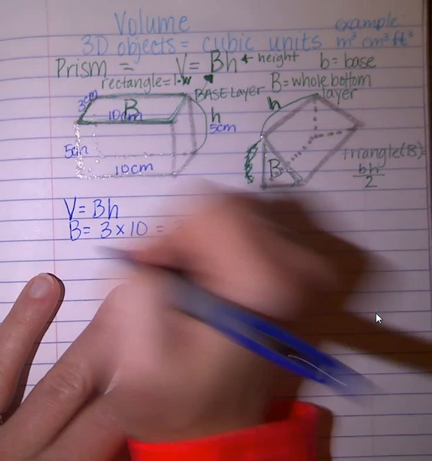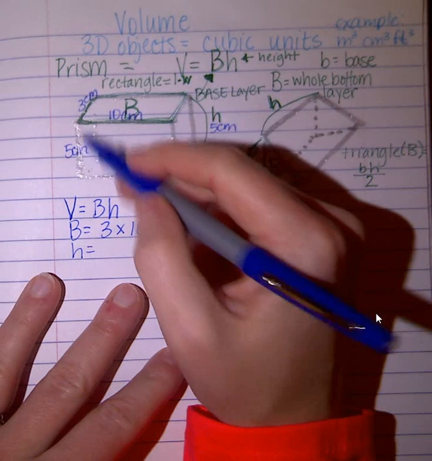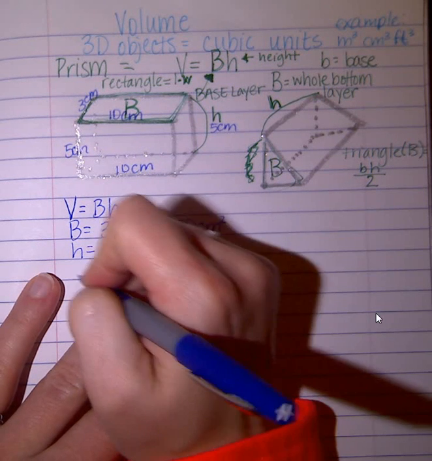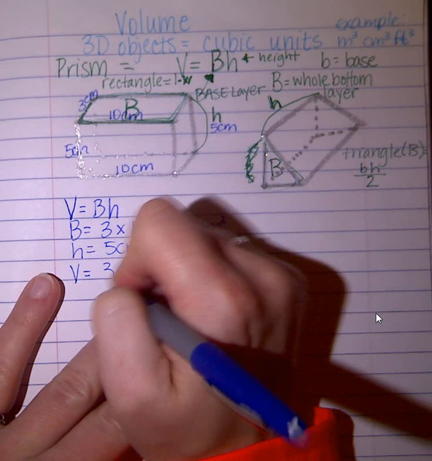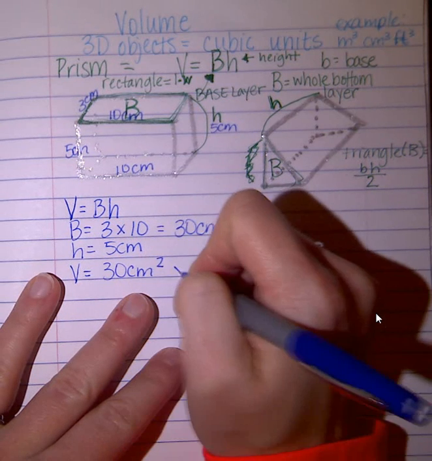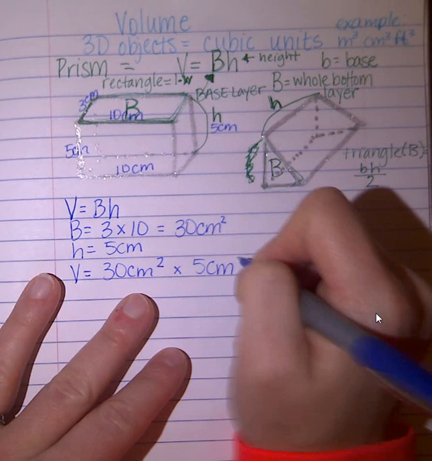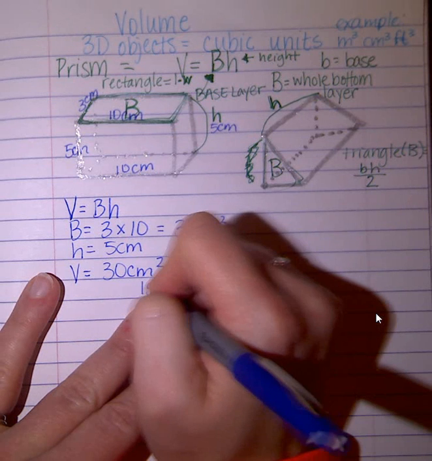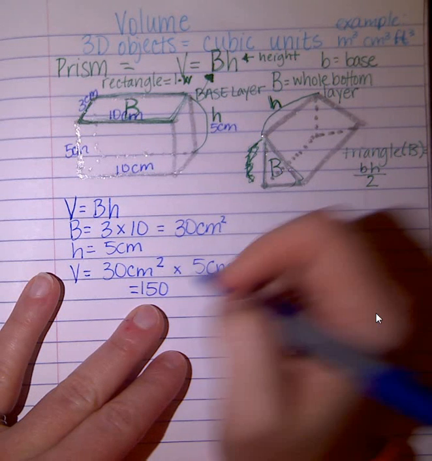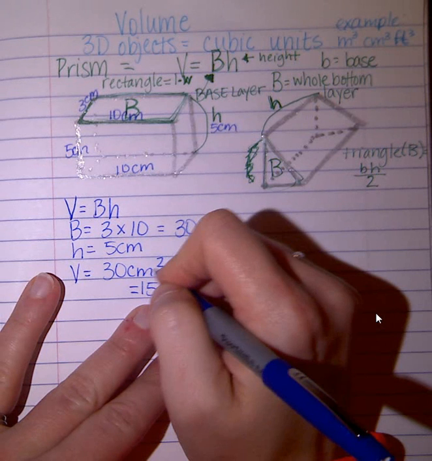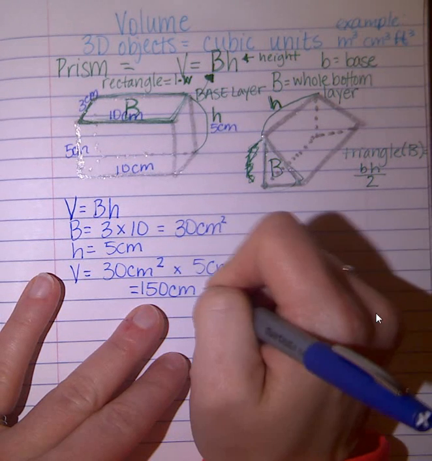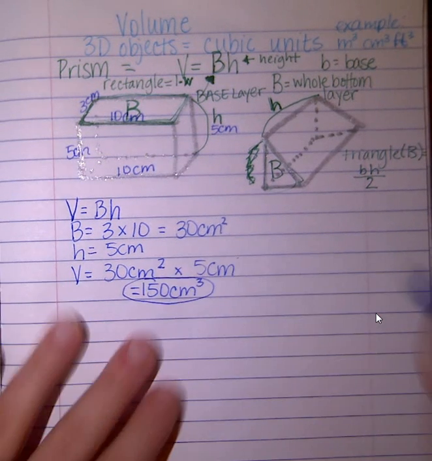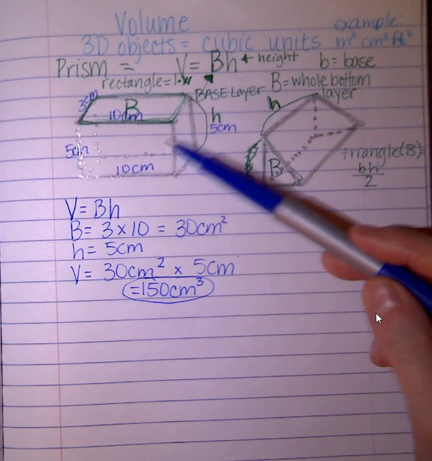Now our height is how tall that 3D object is, and it's 5 centimeters. So our volume becomes the big B, 30 centimeters squared, times 5 centimeters. You get 30 times 5, which equals 150 centimeters. Since you're doing centimeters squared times another centimeters, that becomes cubic. That's 3 different dimensions, and that is your answer.